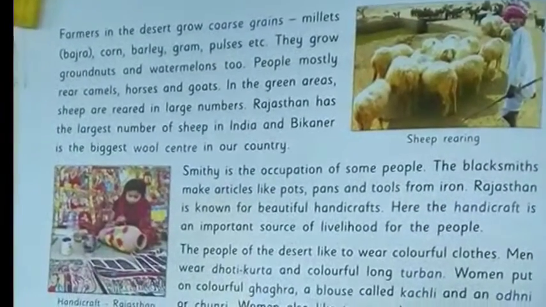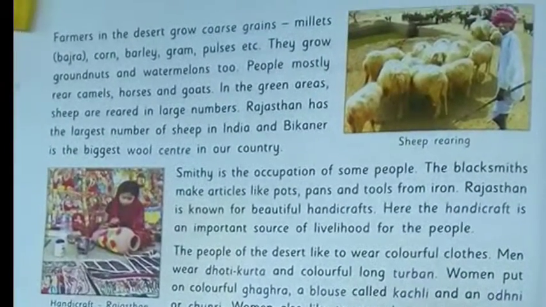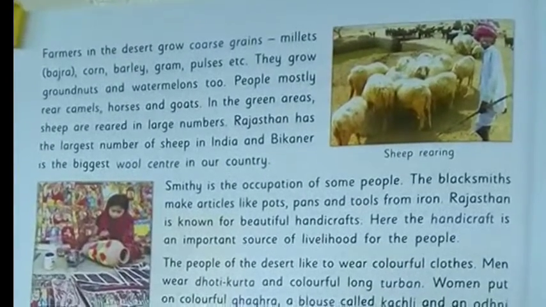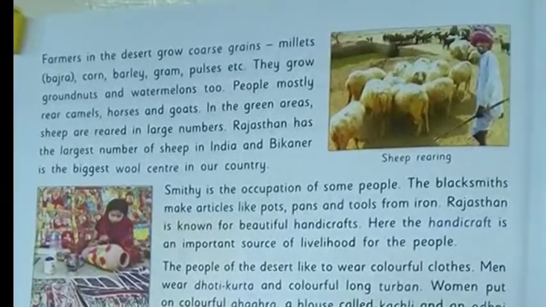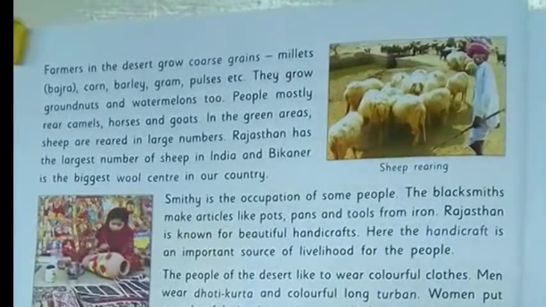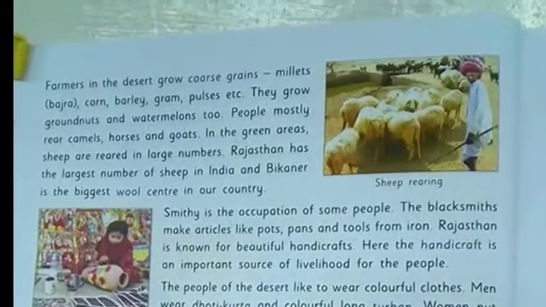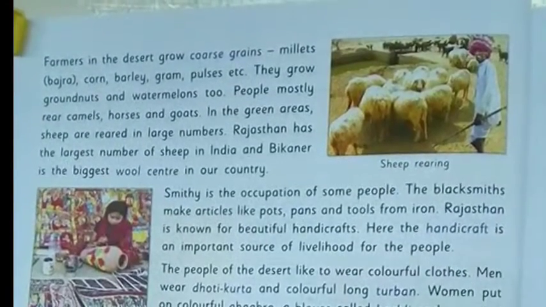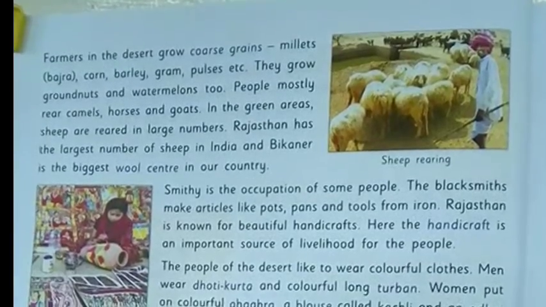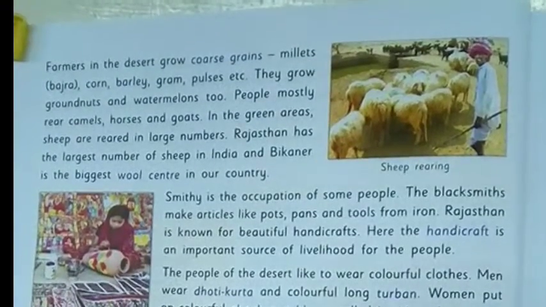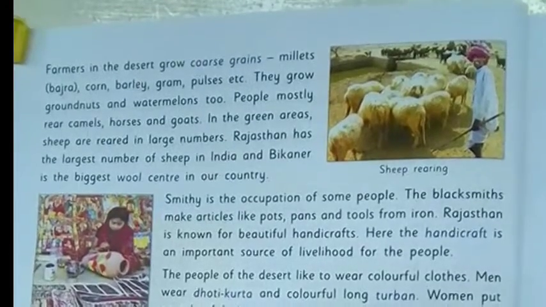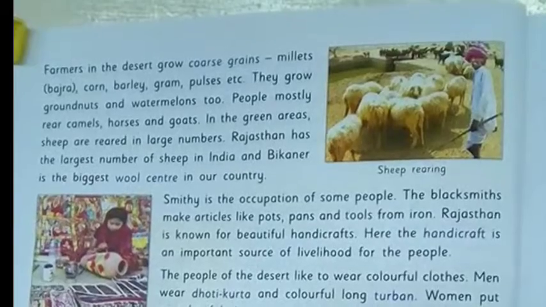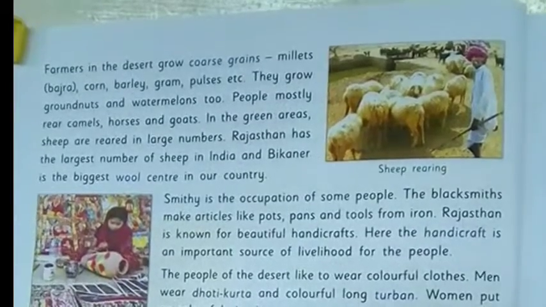Now, in the desert areas, people grow coarse grains such as barley, gram, pulses, etc. And they also grow groundnuts and watermelons too. Here, people mostly keep or rear camels, horses, and goats in their houses.